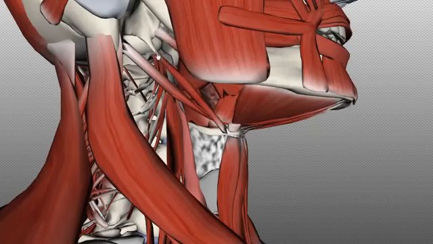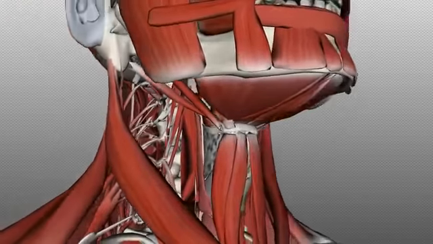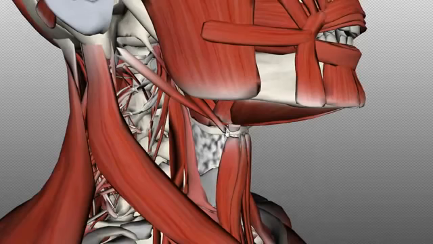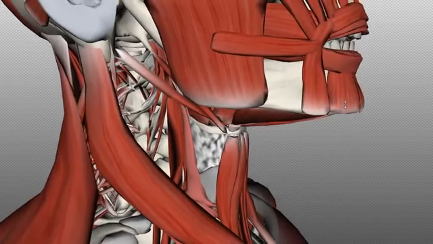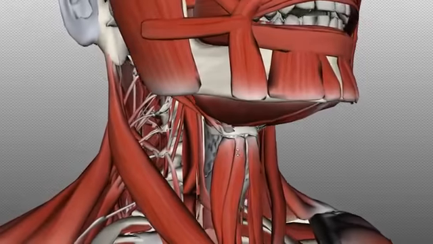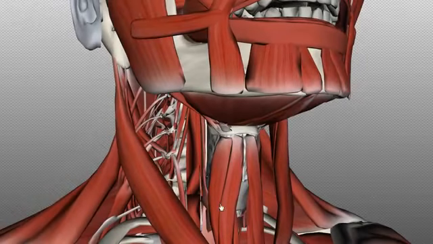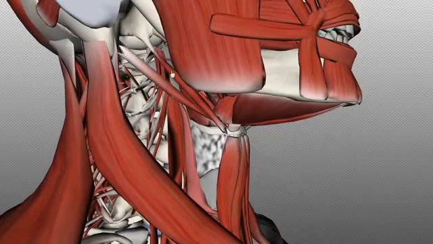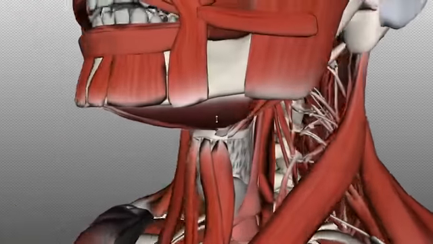So it originates on the styloid process and inserts onto the lateral area of the body of the hyoid bone. The hyoid bone lies at rest roughly at the level of the base of the mandible, and lies just a little bit above the thyroid cartilage. So several muscles attach here. This is the stylohyoid muscle, and obviously you've got these on both sides.